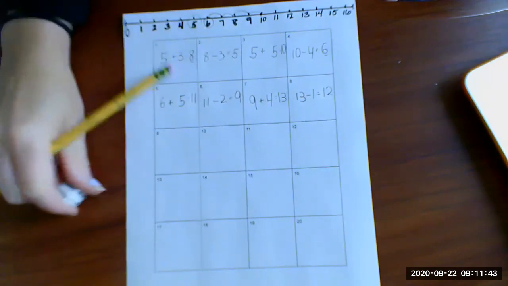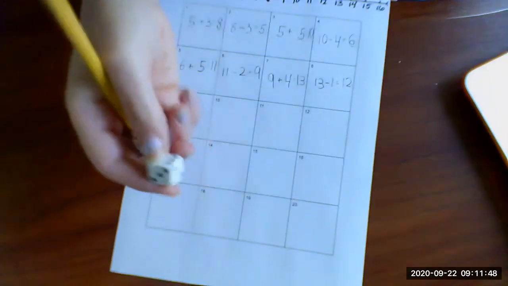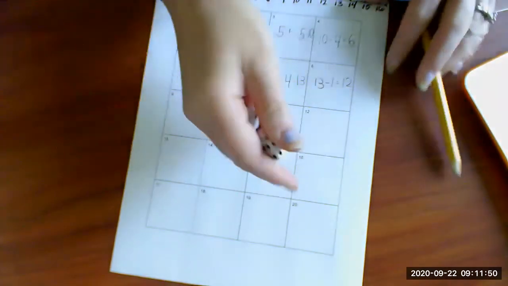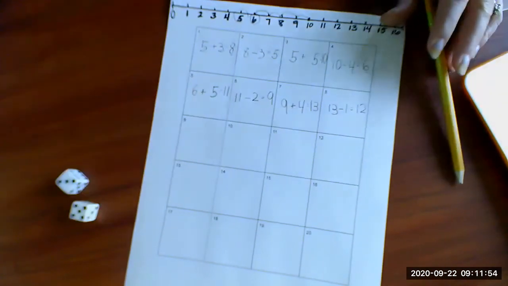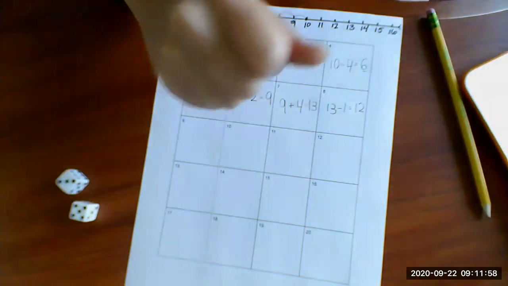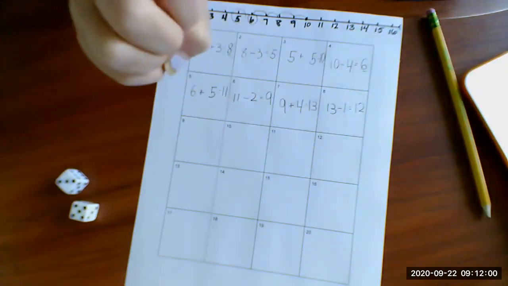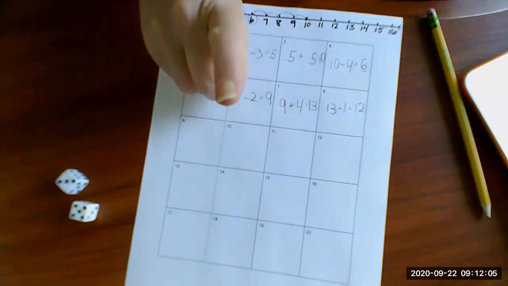Okay, if you do not have a die at home, you can also use playing cards. So you can use a deck of cards. Just take out the picture cards, the jack, the queen, the king. The ace you can use as the number 1.